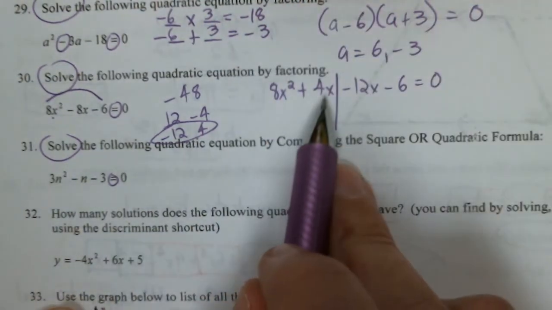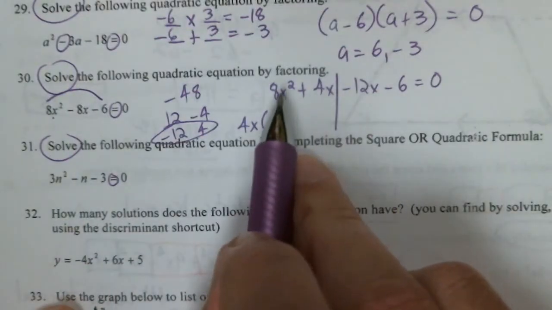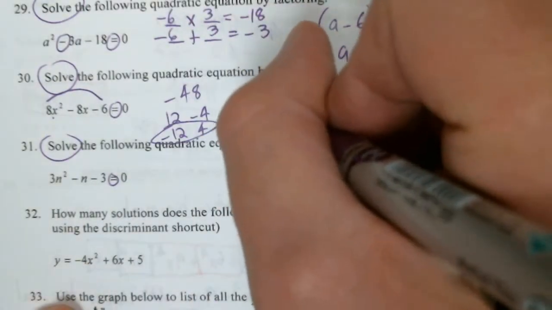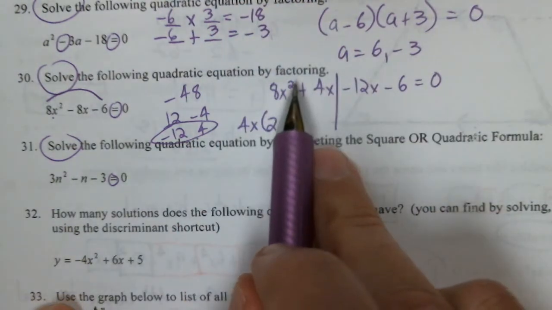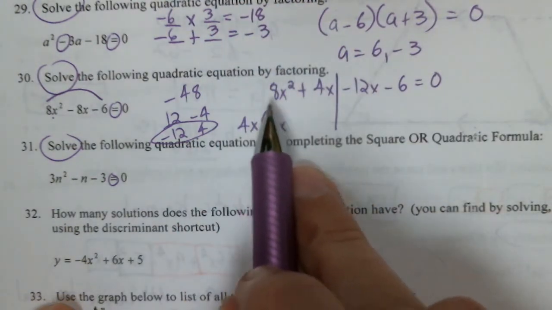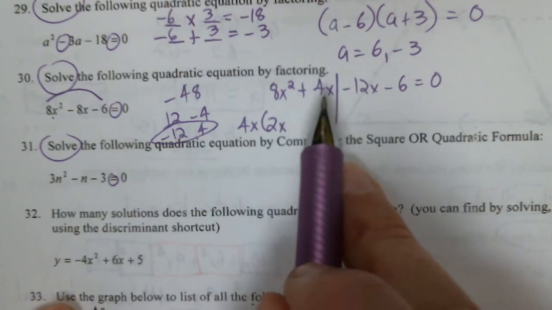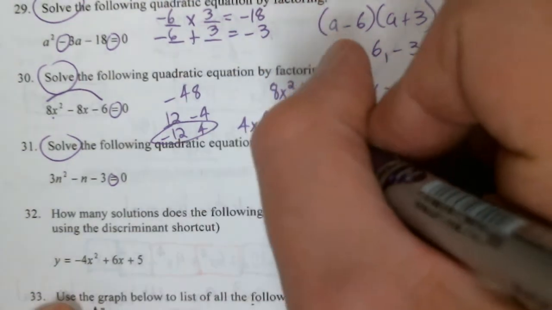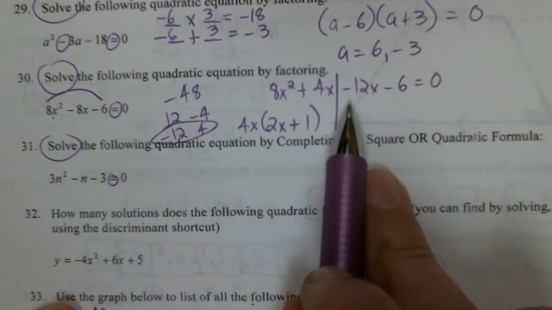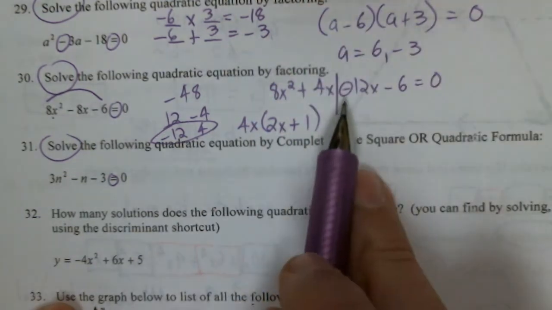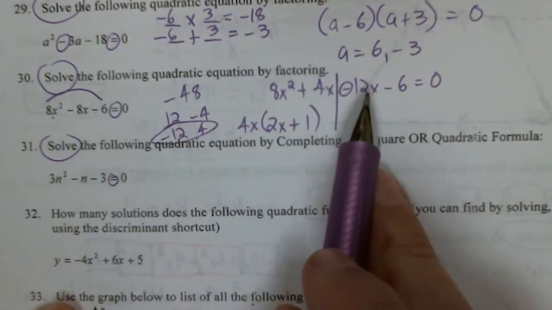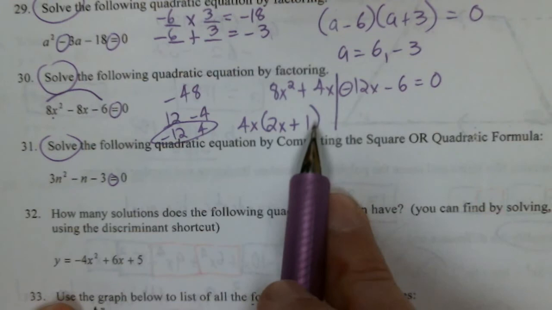The GCF here is 4x. If I divide each of those by 4x, 8x squared divided by 4x is 2x. You have to remember, subtract your exponents: 2 minus the understood 1 is 1. 4x divided by 4x is just 1. Now here, this is what I was saying a few minutes ago, guys. Whatever sign is in front of that first term, you have to pull it with it.